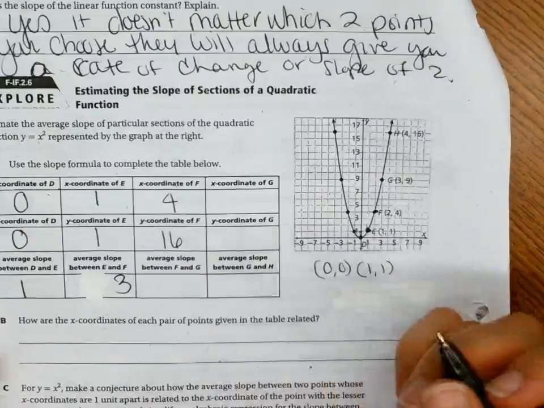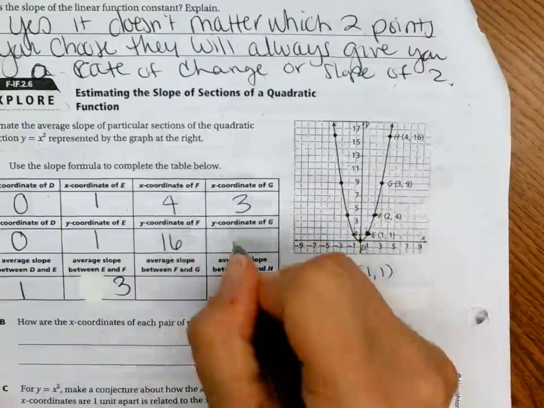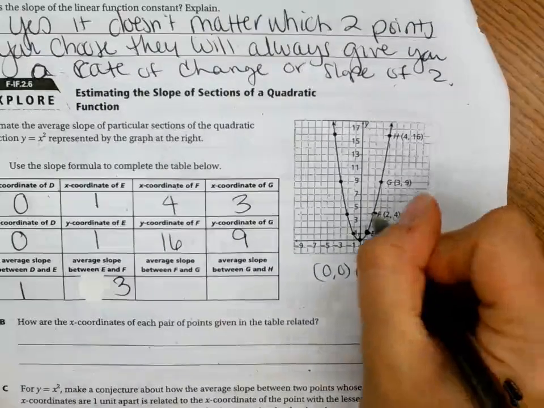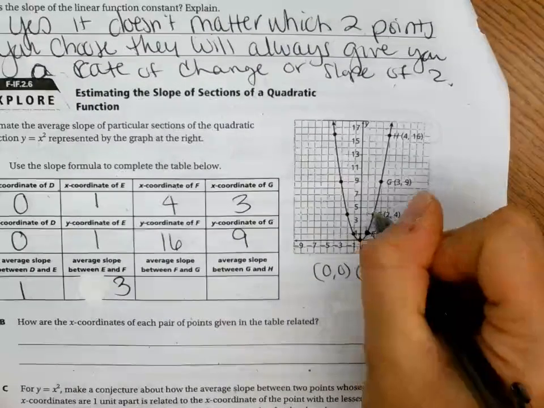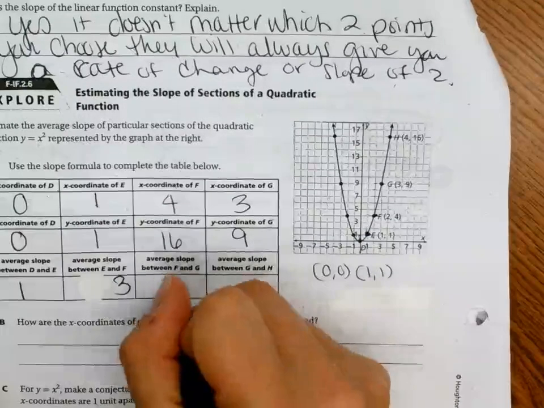All right, so from F to G, well, what's G? G is 3, 9. So from F to G, we're going from a height of 4 to a height of 9. So that's rising 1, 2, 3, 4, 5, running 1. 5 over 1 is 5.